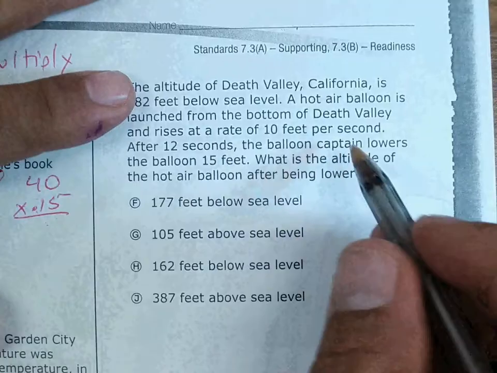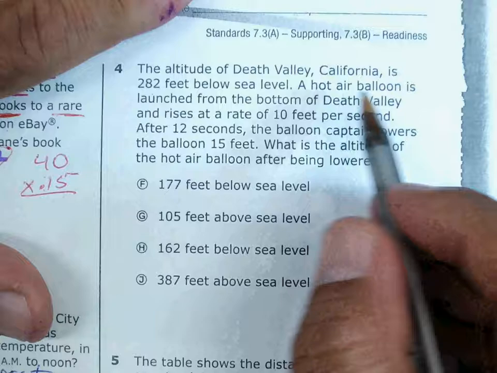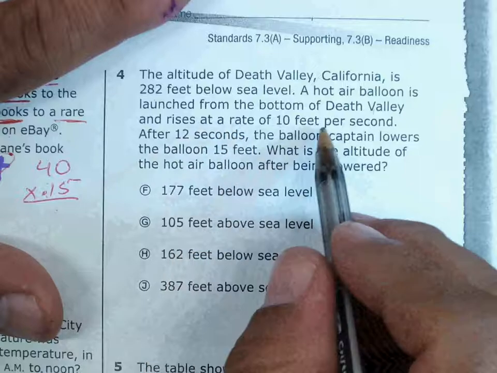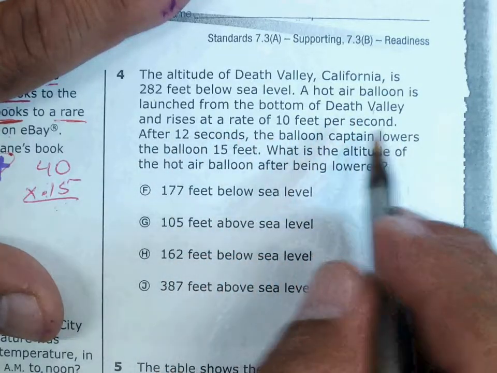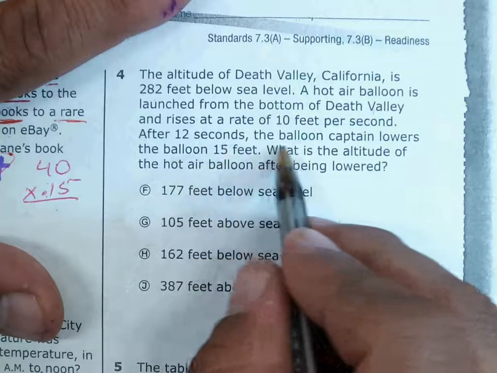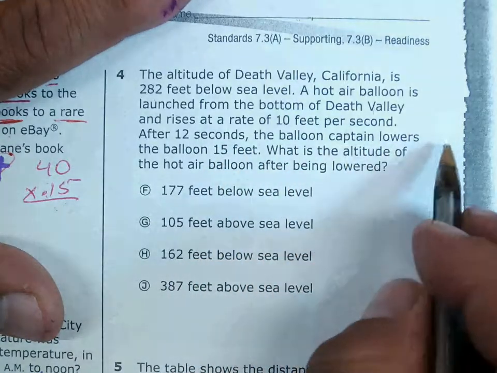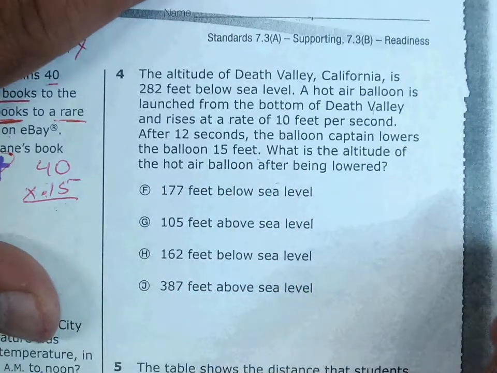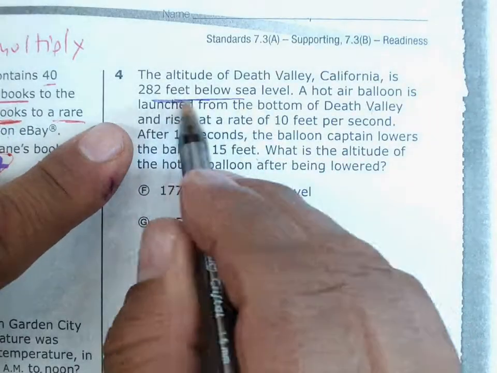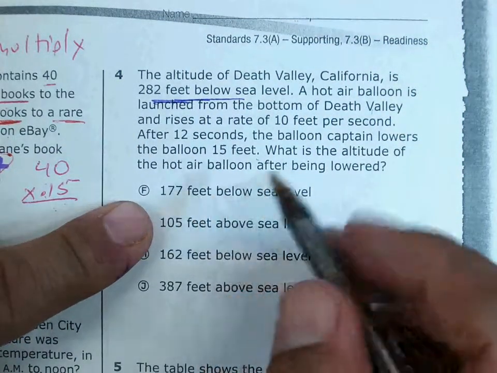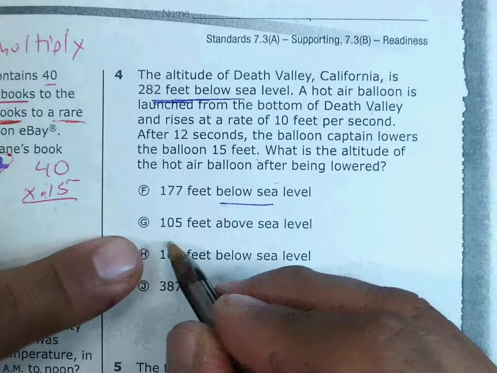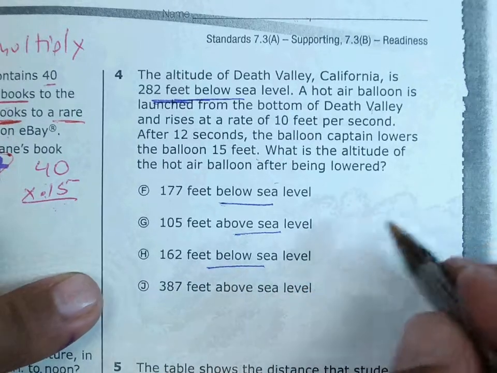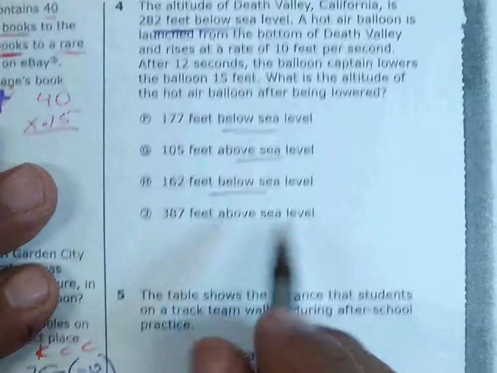Number 4, the altitude of Death Valley, California is 282 feet below sea level. A hot air balloon is launched from the bottom of Death Valley and rises at the rate of 10 feet per second. After 12 seconds, the balloon captain lowers the balloon 15 feet. What is the altitude of the hot air balloon after being lowered? So he's below sea level. The answers are F is 177 feet below sea level. G is 105 feet above sea level. H is 162 feet below sea level. And J is 387 feet above sea level.